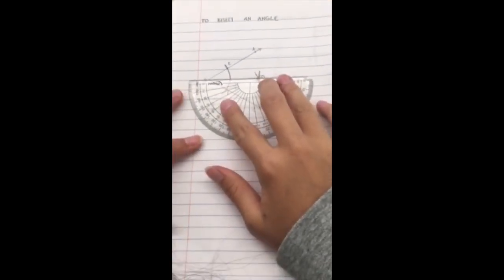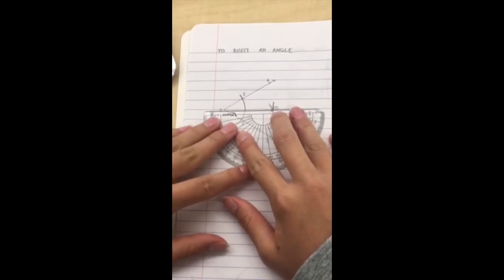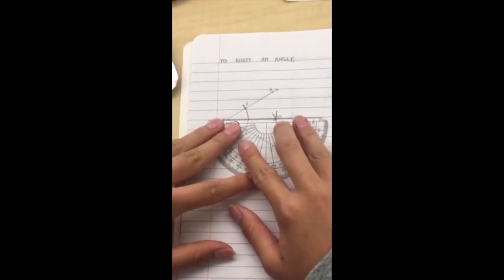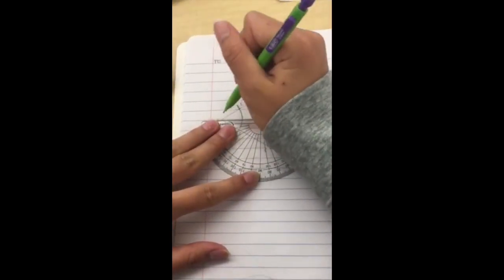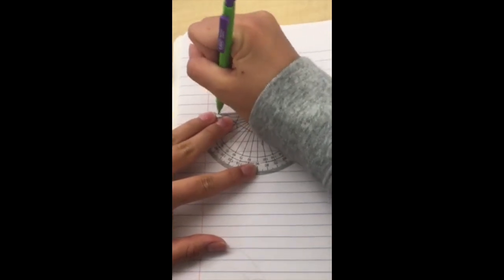Using my straight edge, I drew line BD, which bisects angle ABC.